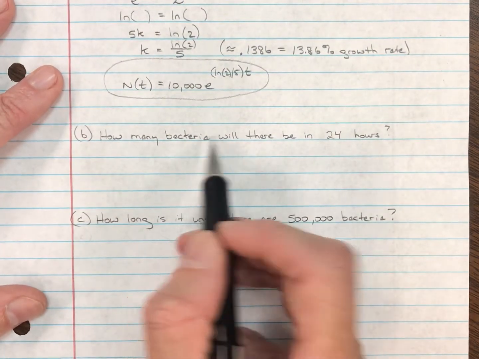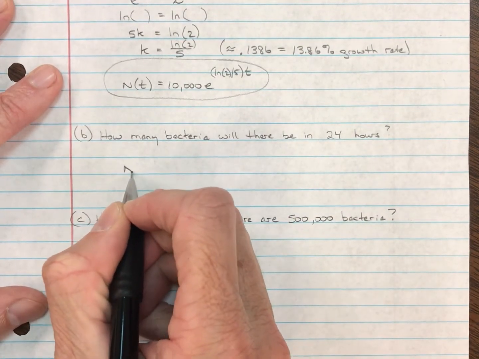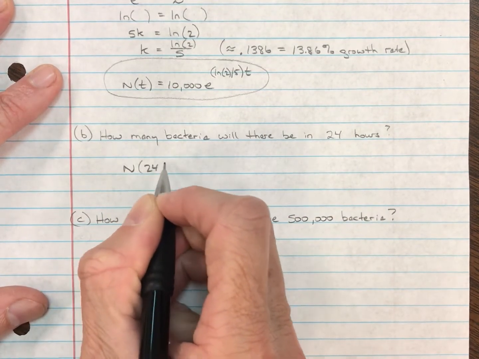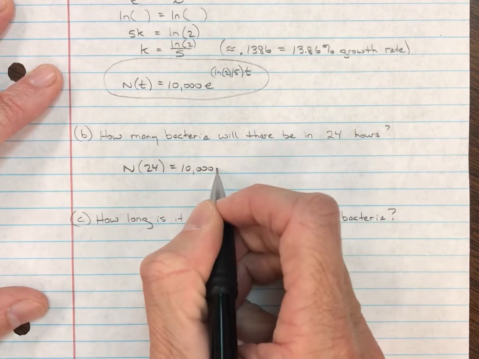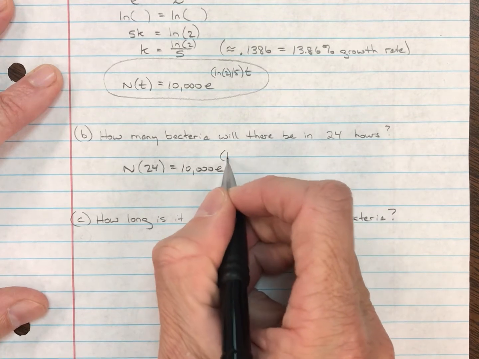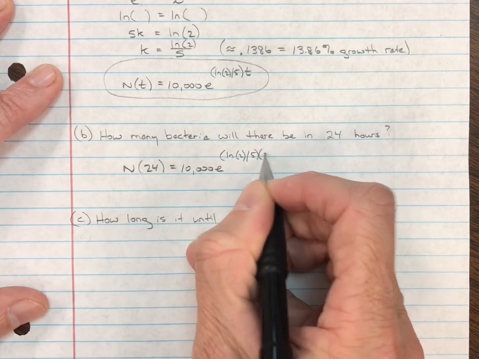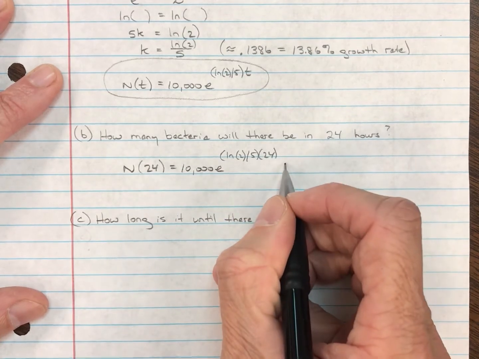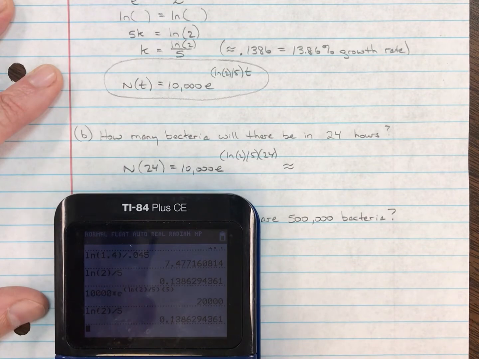How many bacteria will there be in 24 hours? Okay, the number of bacteria in 24 hours is equal to 10,000 times e to the ln of 2 divided by 5 times 24. And we're going to get an approximation here. I'll put my calculator out.